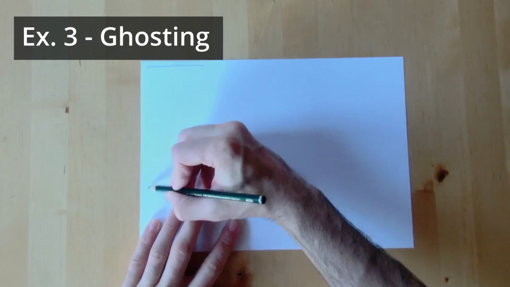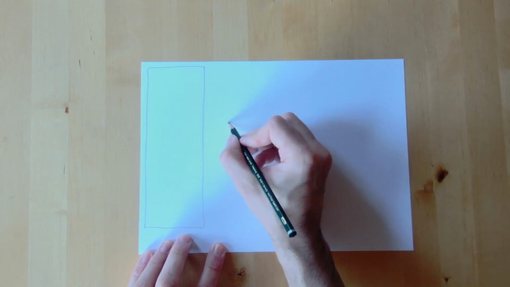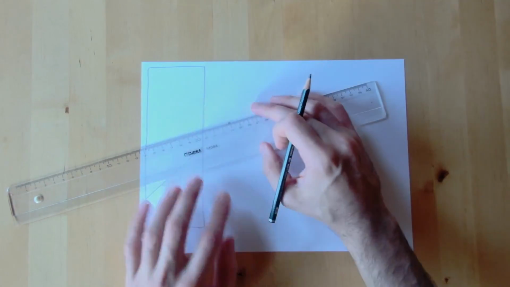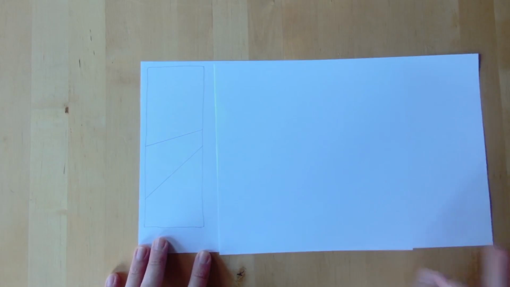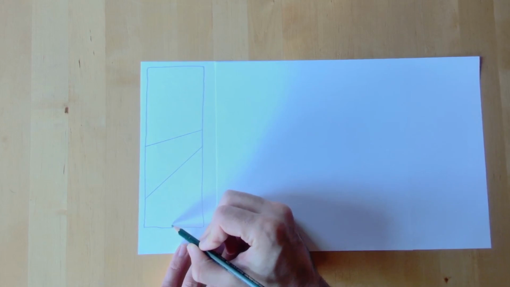Now the exercise that addresses ghosting. Draw some area, draw a vanishing point outside of the area, and draw 2 guidelines in the area. Then hide the vanishing point. Now the challenge is to draw more lines, and they should be pointing towards the vanishing point.